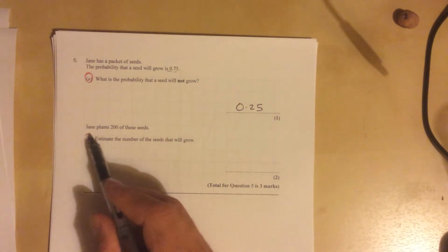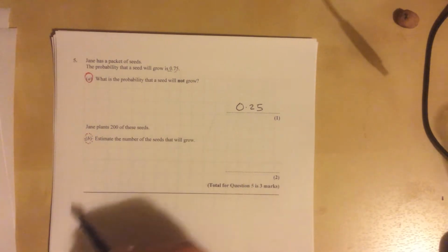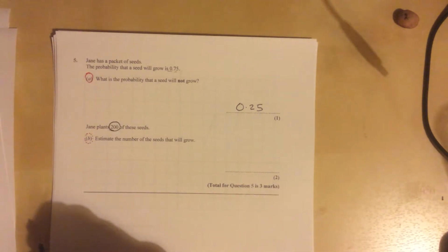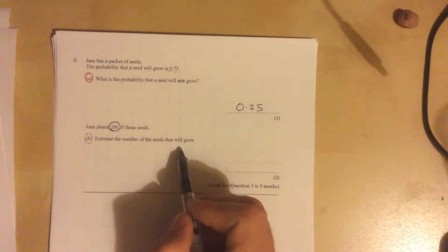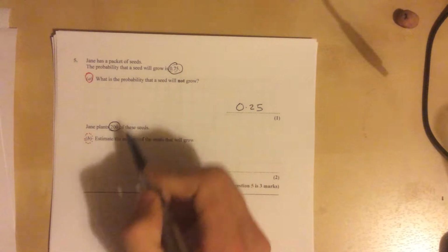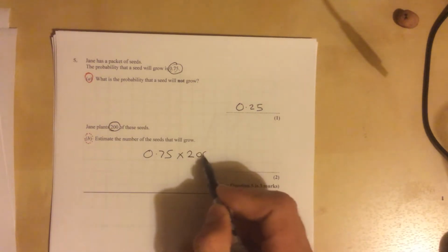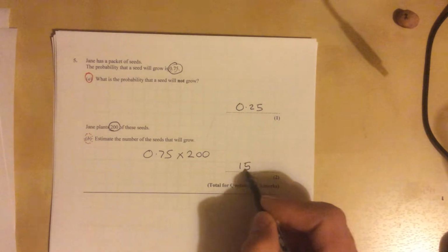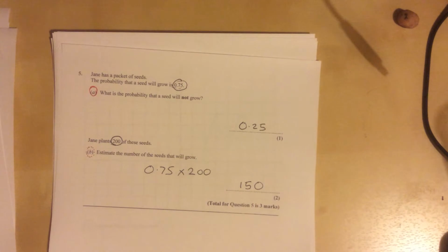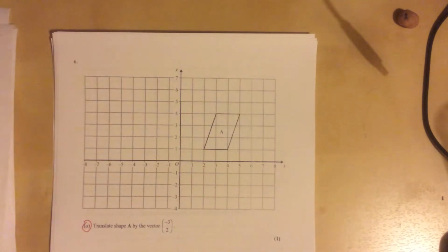Now this is another one that's a dotted line around this. Not everyone's happy with these, but we've seen some questions along these lines, and hopefully you're getting the idea now that if we've got 200 plants, the number of seeds that will grow, well, the probability the seed grows is 0.75, so we've got to do 0.75 times 200, which is 3/4 of 200, so 150 there. Okay, we've seen quite a few examples like that now, so actually the dotted lines are maybe a bit harsher, and then maybe we could all have a crack at that one.